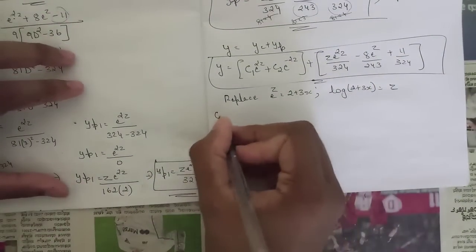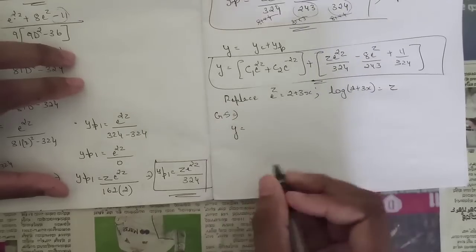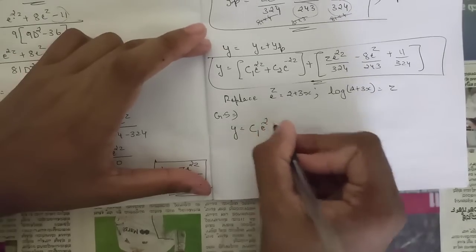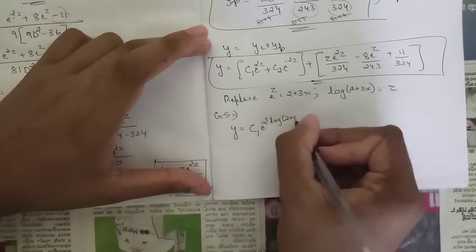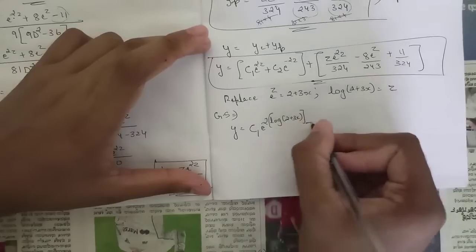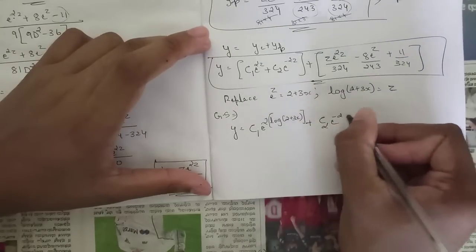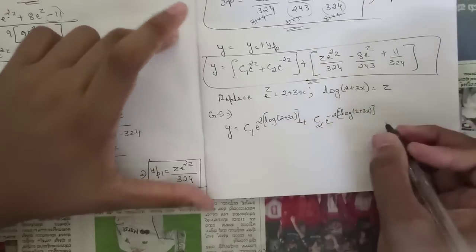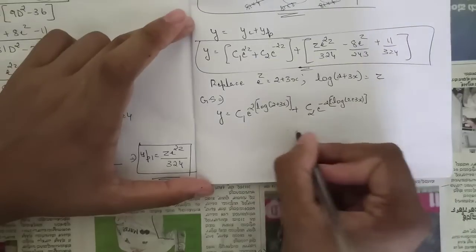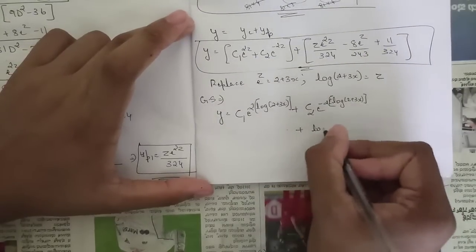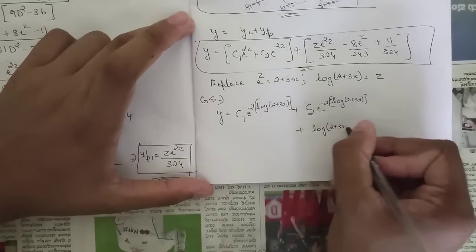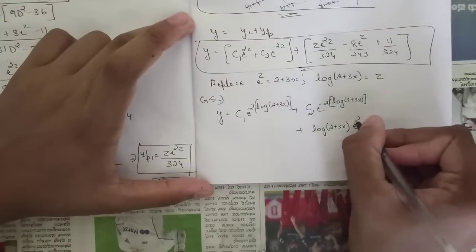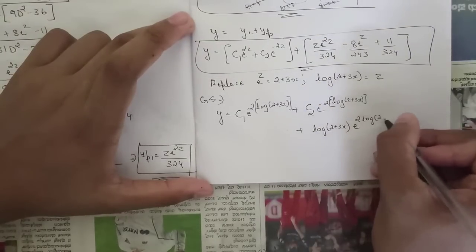So now our general solution would be y equal to c1 e to the power 2 log of 2 plus 3x plus c2 e to the power minus 2 log of 2 plus 3x, right, plus z which is log of 2 plus 3x into e to the power 2z, that is e to the power 2 log of 2 plus 3x.